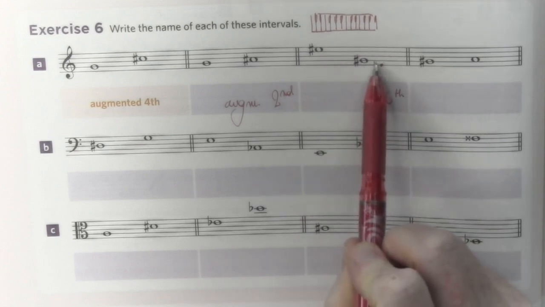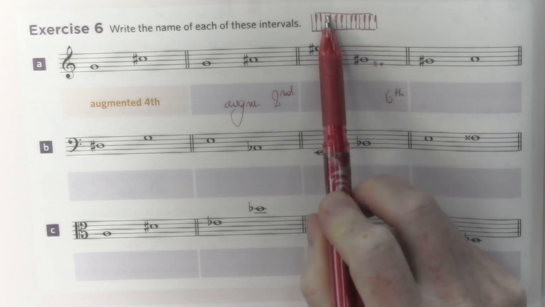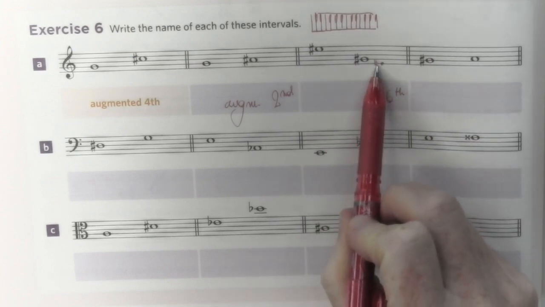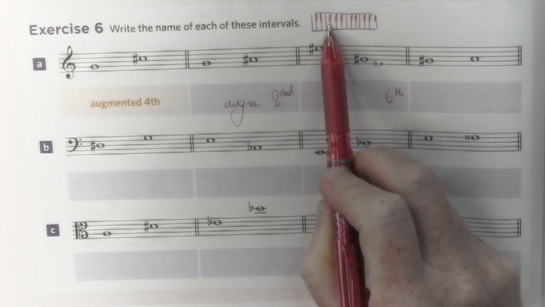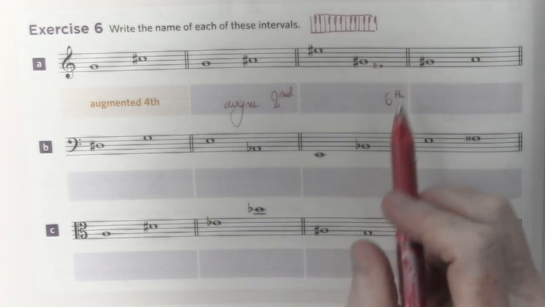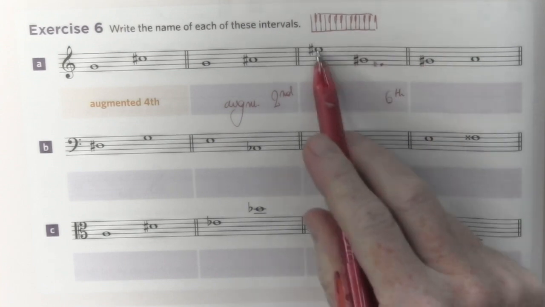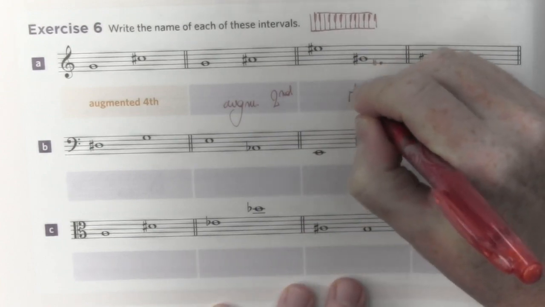But the third should be 2 tones. So if it's 1.5, it means that it's a diminished third. Let's do that again. Mi sharp, 1 tone and a half. It is a minor third. And a minor third becomes a major sixth. So major sixth.